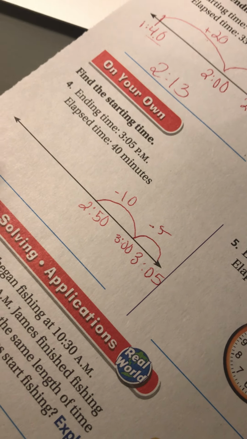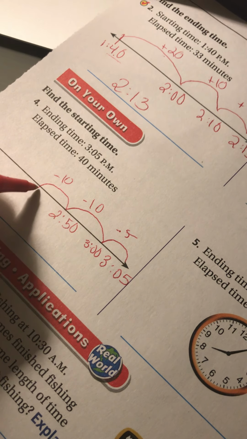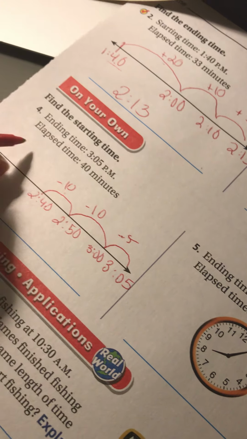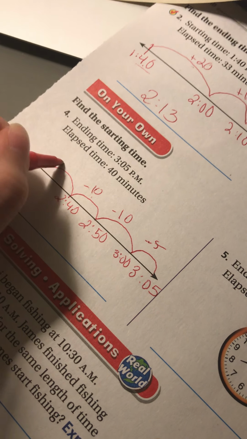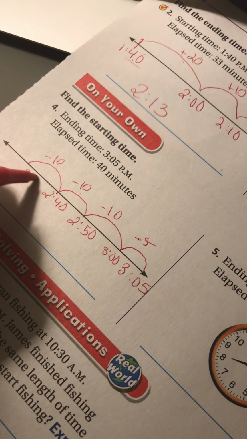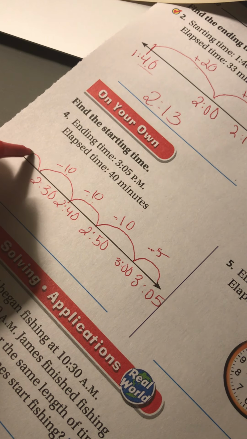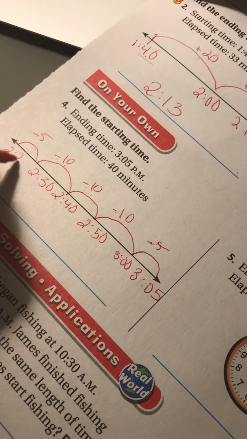So now I'm at 2:50. I'm going to subtract another 10 to get to 2:40. Right, 10, 20, 25. I need to get to 40. All right, and then I'm going to subtract another 10. 2:30, 10, 20, 30, 35. So I need to subtract 5 more minutes, and that gets me to 2:25.